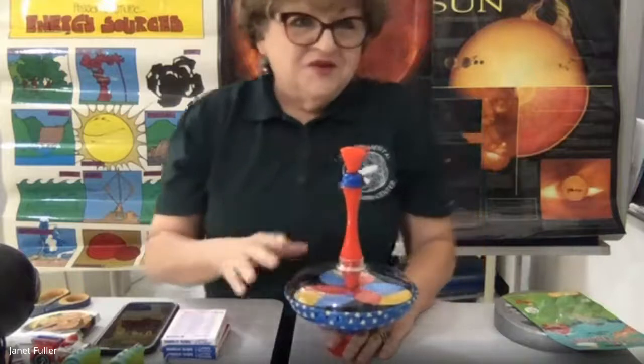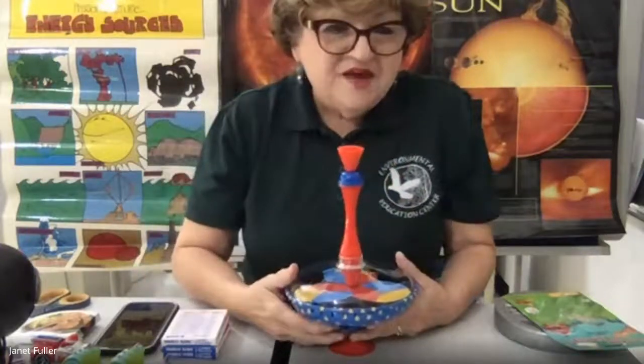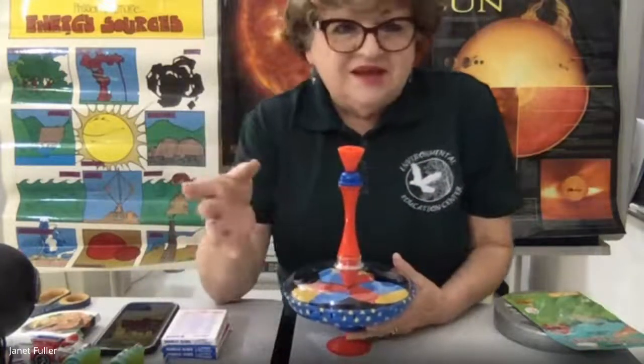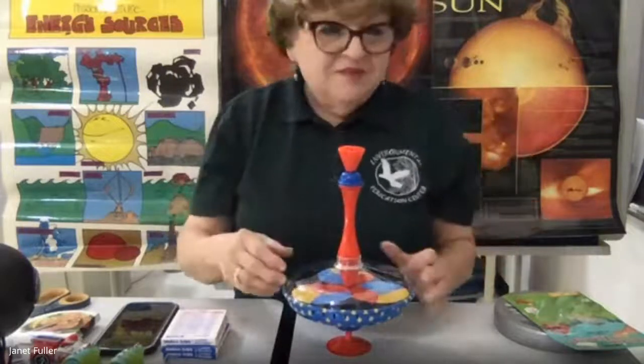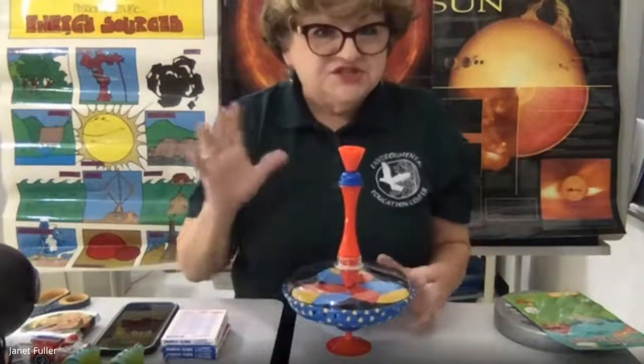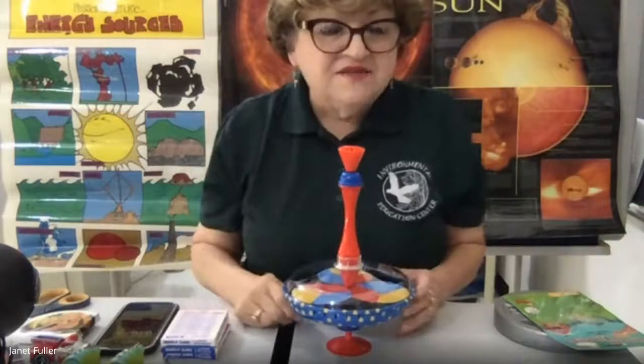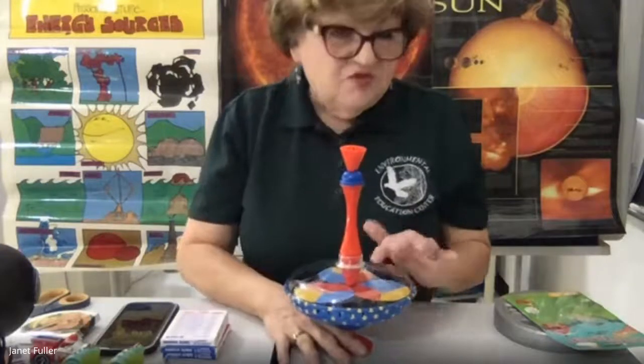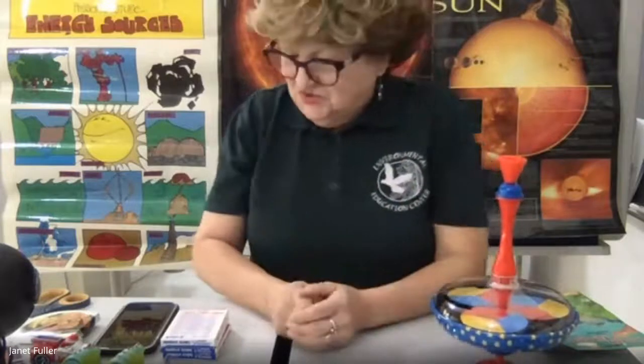All right. So we got several things out of that one. We got potential energy, we got kinetic energy, we got mechanical energy, plus we got sound energy. Did you see that? Did you hear that sound that sounded like a train? And of course, we got a color change too. So that's a really good educational toy right there.